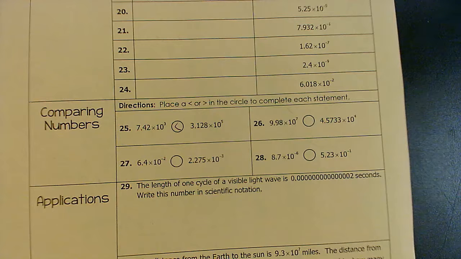Here we got to tell you like a 6th grader. Ashley, which way is the alligator's mouth gotta go? Is it less than or greater than? Greater than, because there's no zeros over here compared to this one.